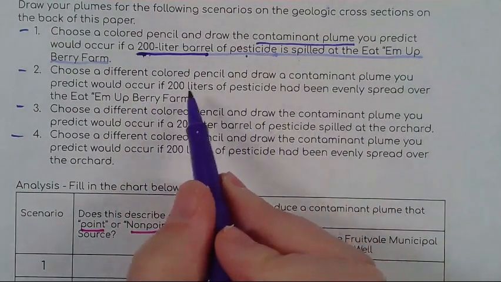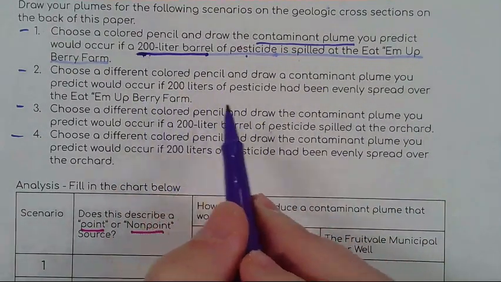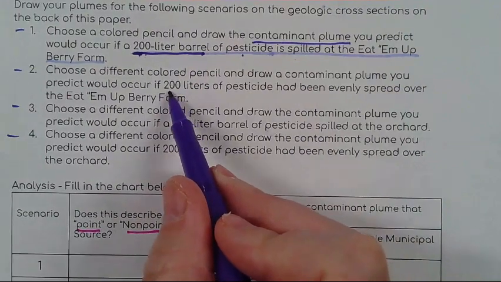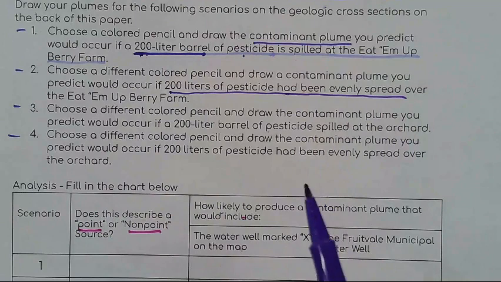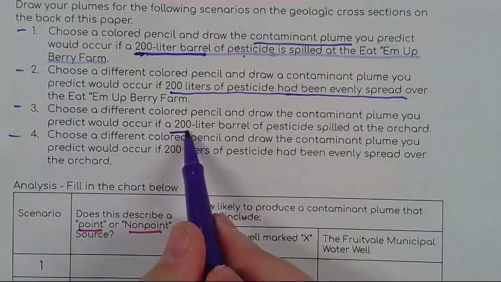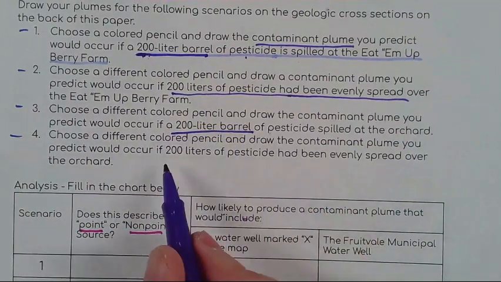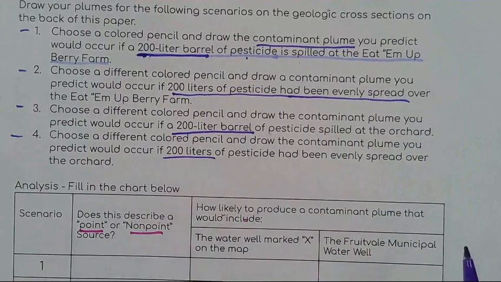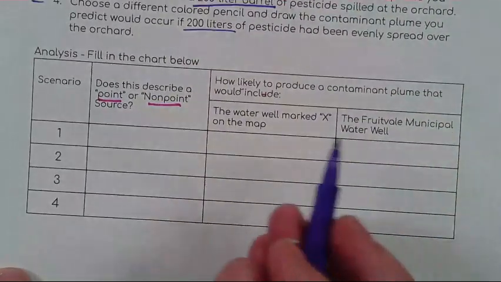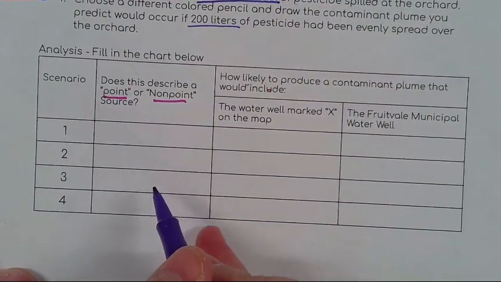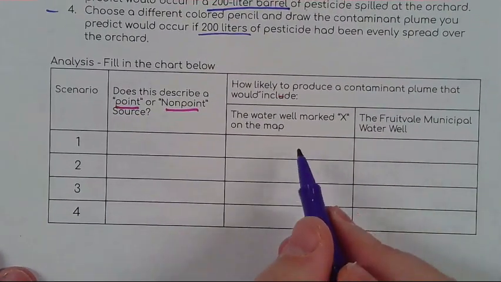Number 2 will be 200 liters, same amount of pesticide spread over the farm. The third one is a 200-liter barrel again, and the fourth one is 200 liters of pesticide again at a different place. So you're going to determine, are those point or non-point sources from what we learned previously?